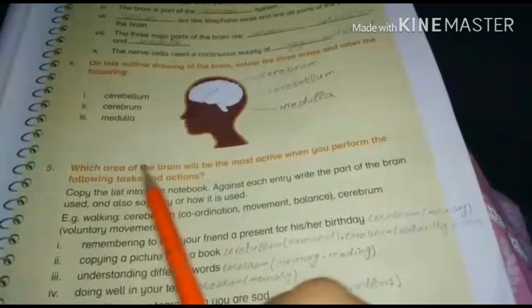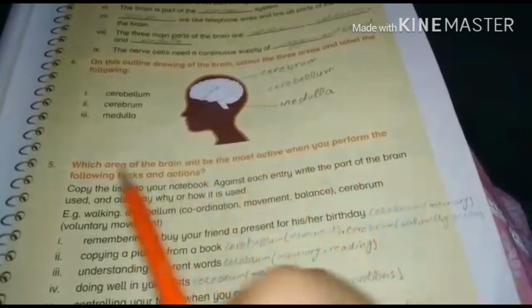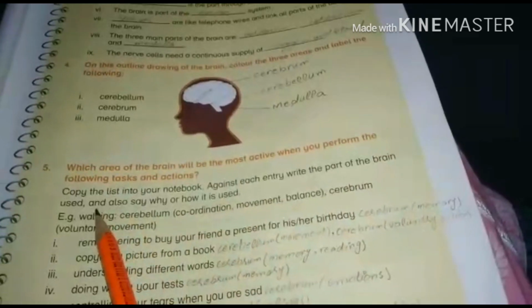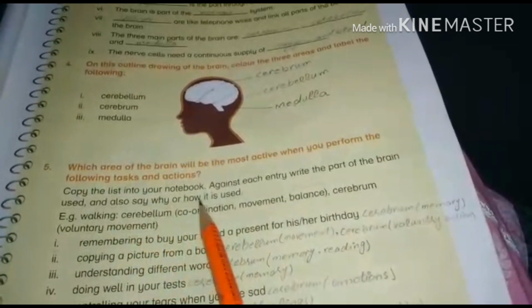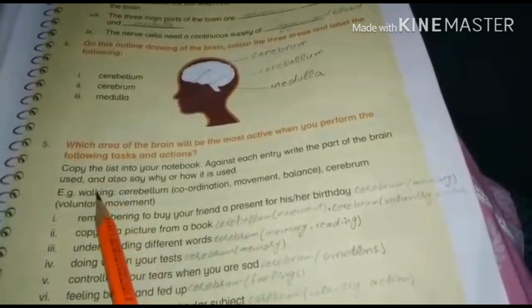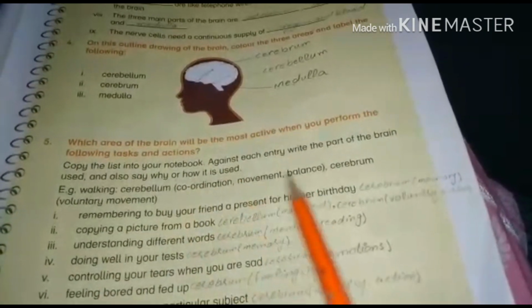Question number 5. Which area of the brain will be the most active when you perform the following tasks and actions? Copy the list into your notebook. Against each entry, write the part of the brain used and also say why or how it is used. For example, walking: the part of the brain that is involved in walking is the cerebellum. Why? Because of coordination, movement, balance.